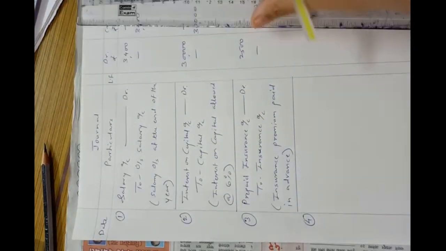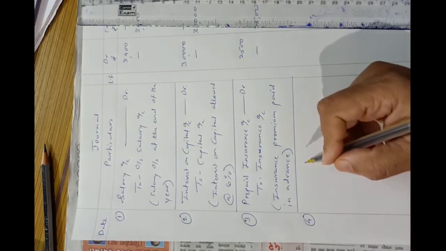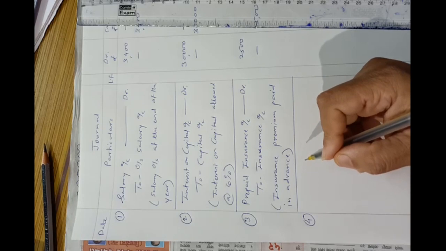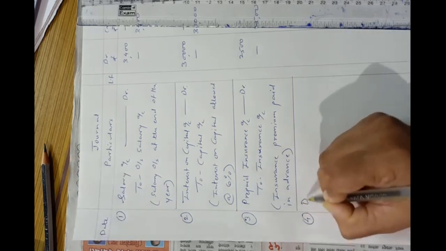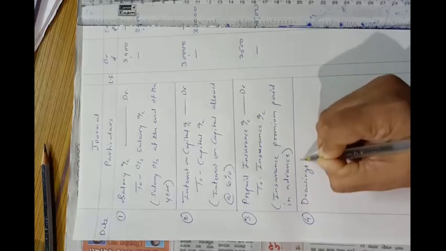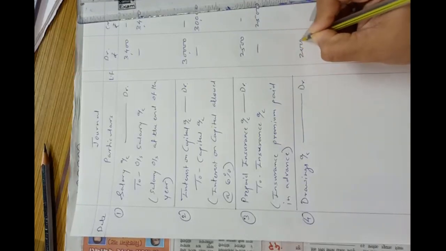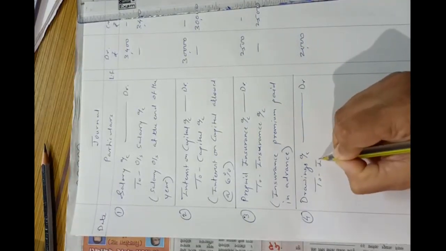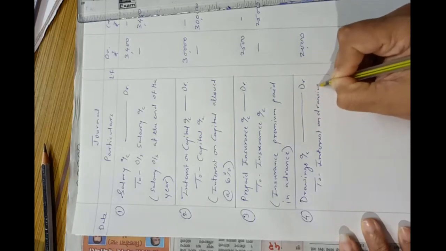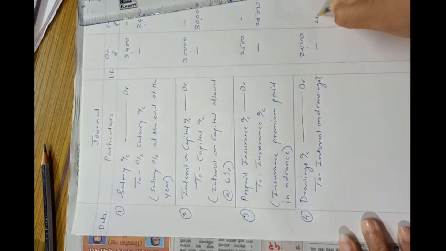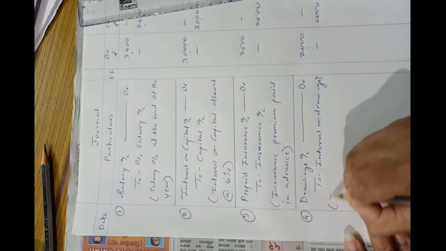Two accounts are involved, drawings account and interest on drawings account. Drawings account will be debited and interest on drawings account will be credited. Okay, so entry will be drawings account debit rupees 2,000, to interest on drawings account 2,000, and narration interest on drawings charged.